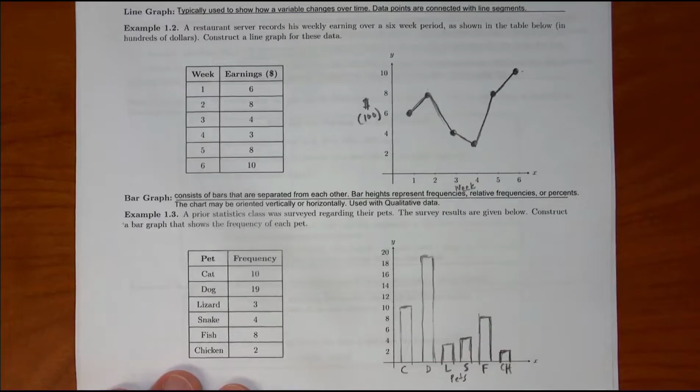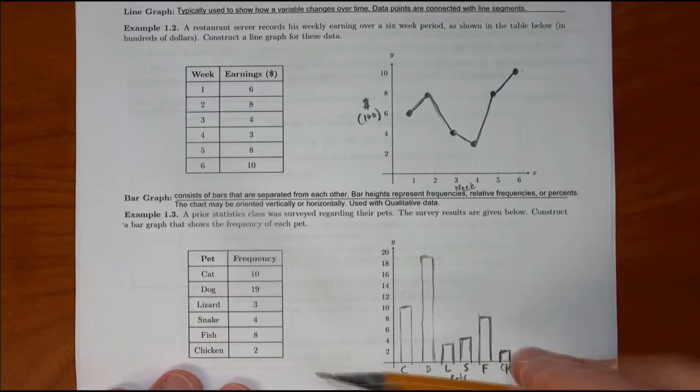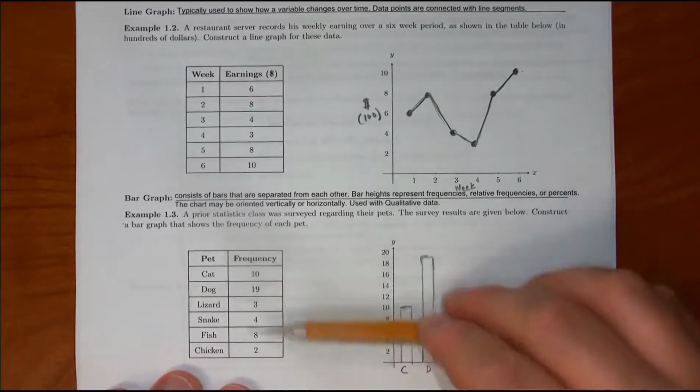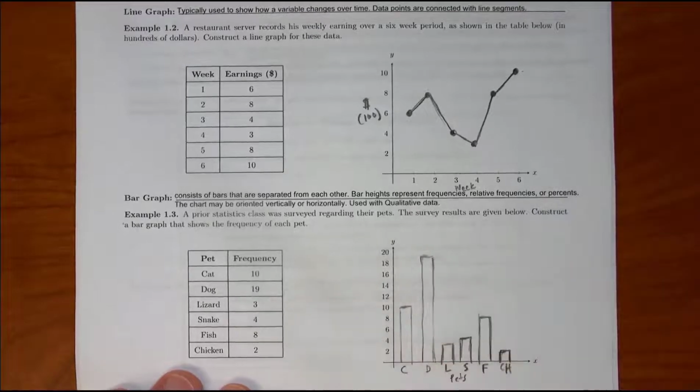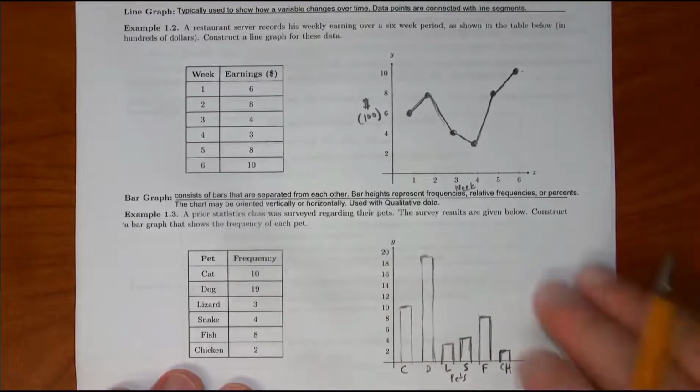I said, raise your hand if you have a cat. And people raise their hands. Raise your hand if you have a dog. Okay? So it's qualitative data, but just because it's qualitative data, that doesn't mean there aren't any numbers anywhere, because these frequencies represent how many people had cats, dogs, lizards, etc. Okay?